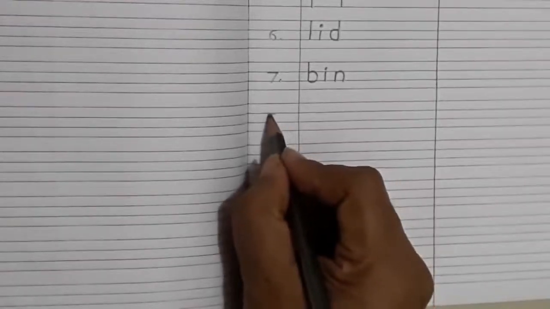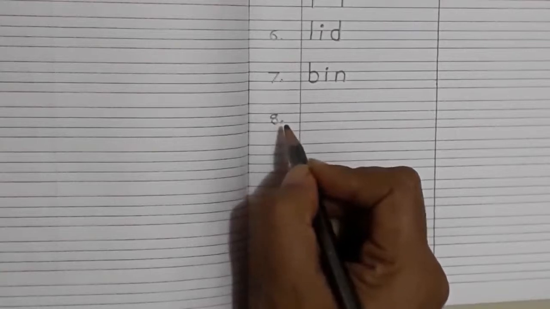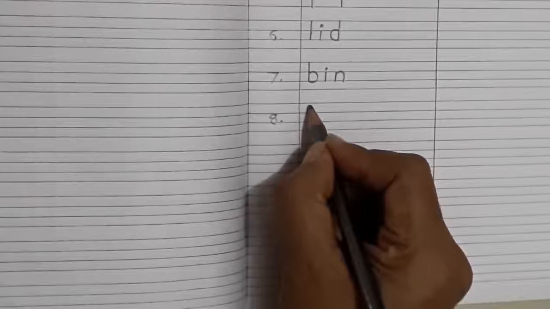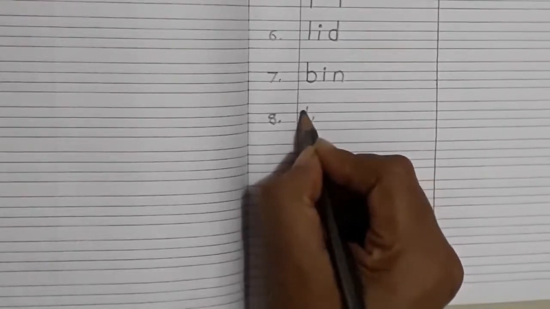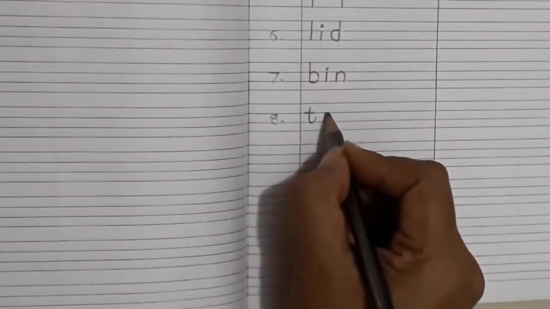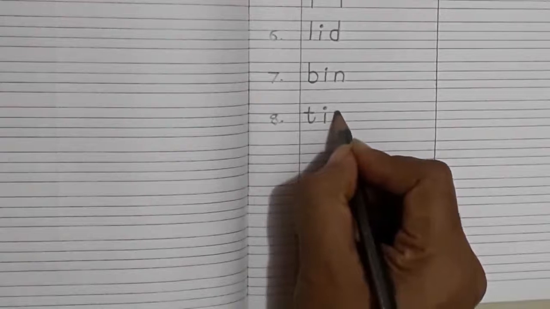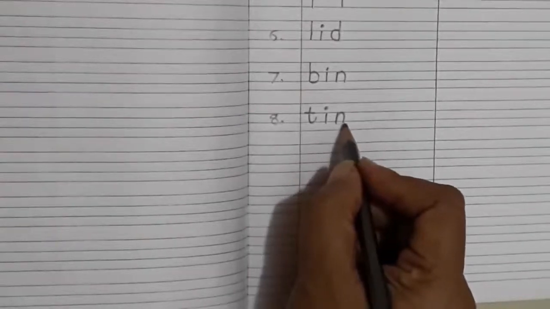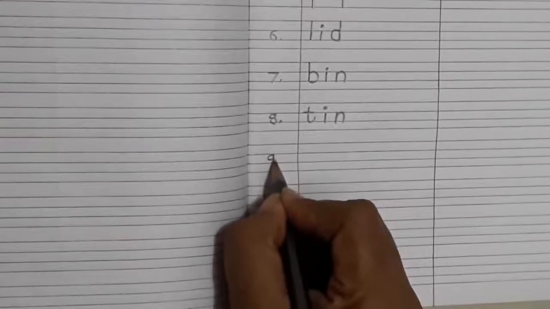Now number 8. Tin. T-I-N, tin. First we will write T. Standing line and make a curve, then sleeping line, T. Then standing line and dot. For N, standing line, curve, come down. N. T-I-N, tin.